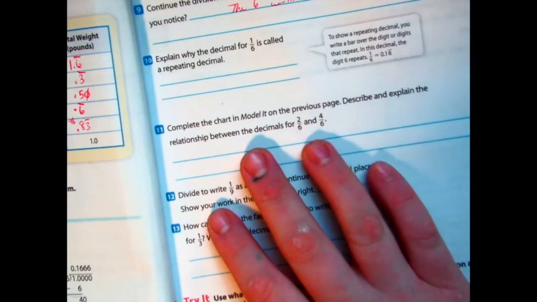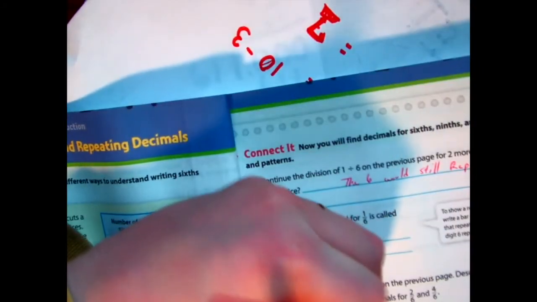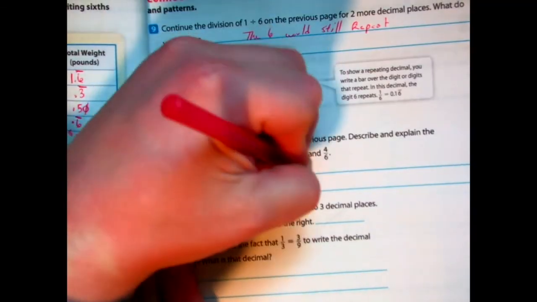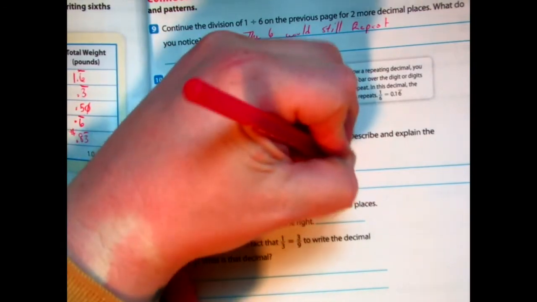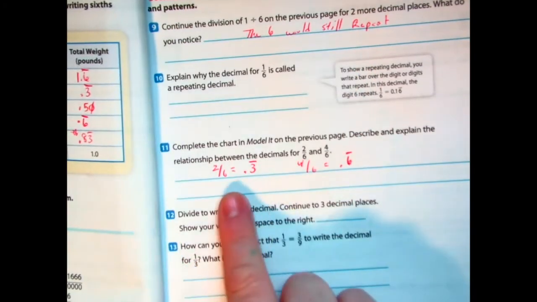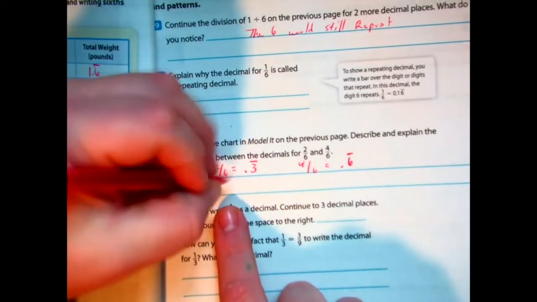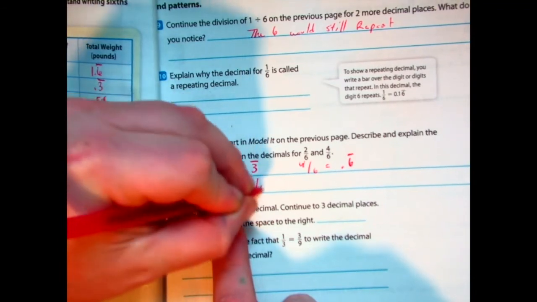Describe and explain the relationship between 2/6 and 4/6. So 2/6 was equal to 0.3 repeating, and 4/6 was equal to 0.6 repeating. If you look at 4/6 compared to 2/6, 4/6 is just 2/6 plus 2/6 added together.